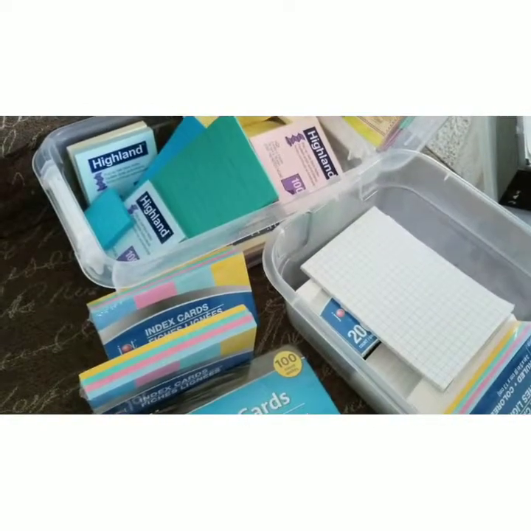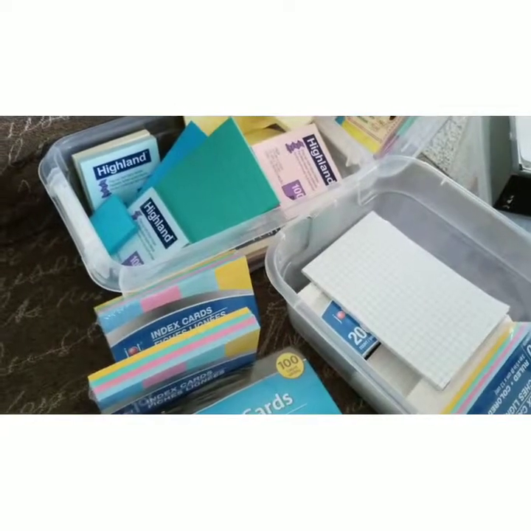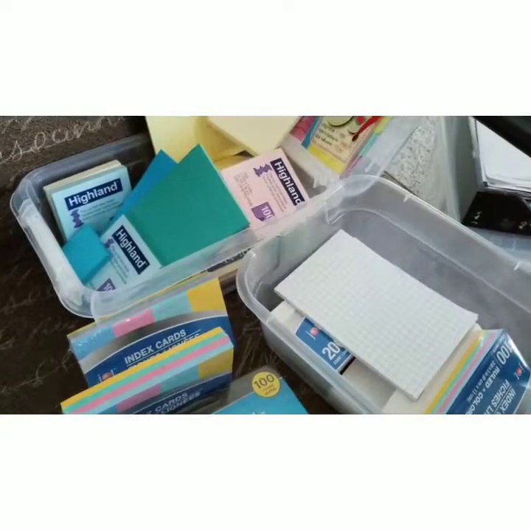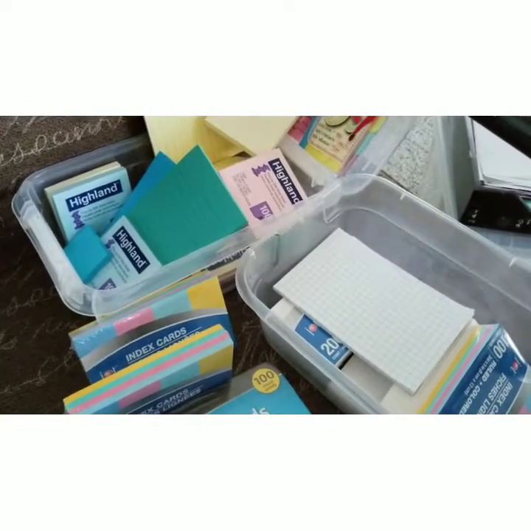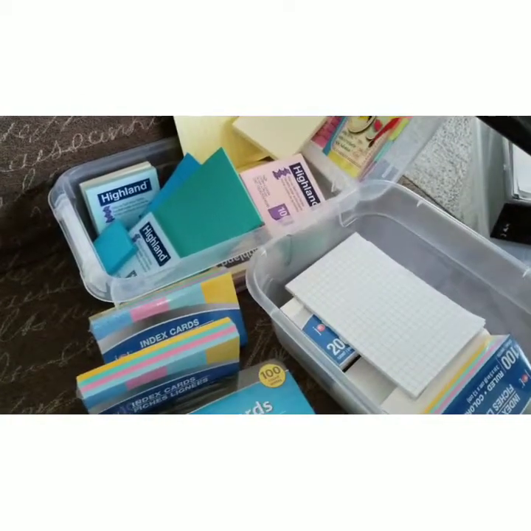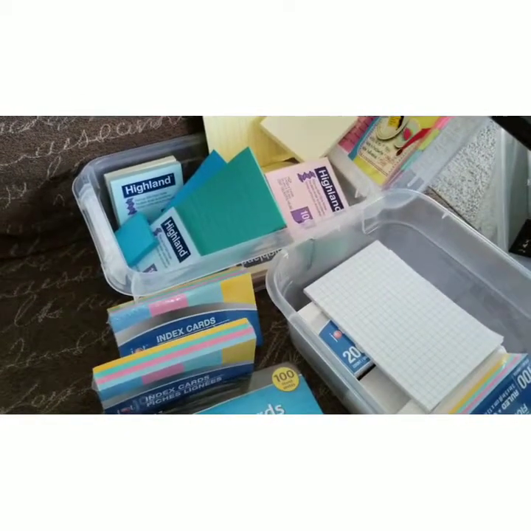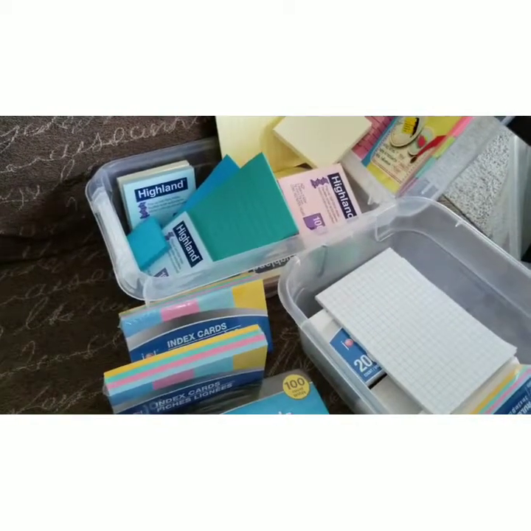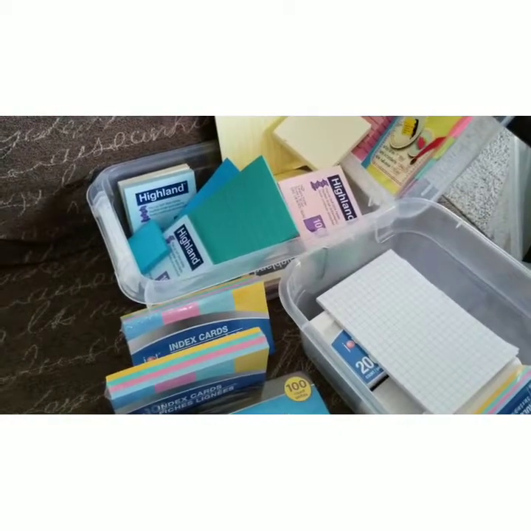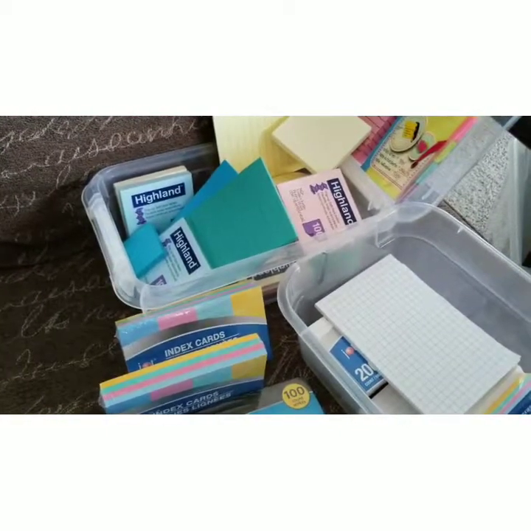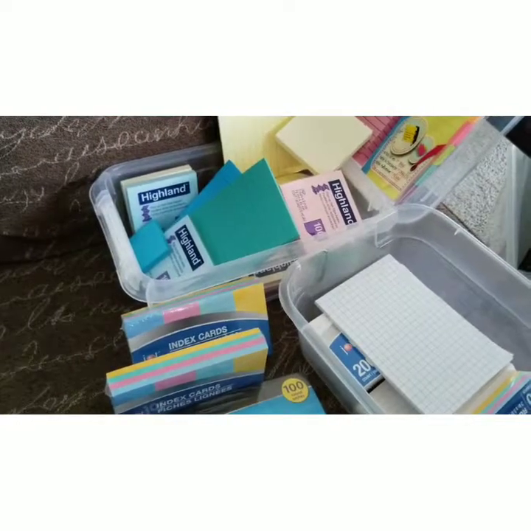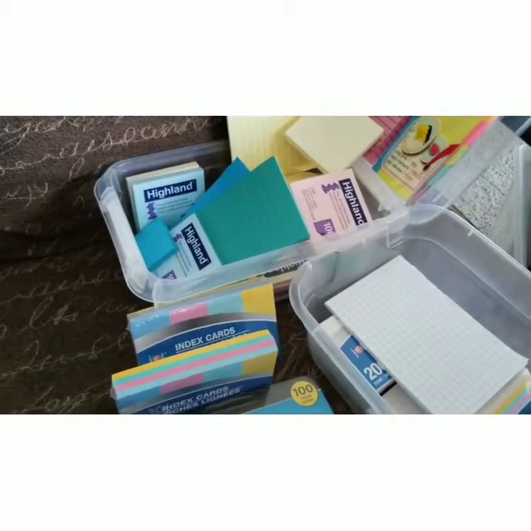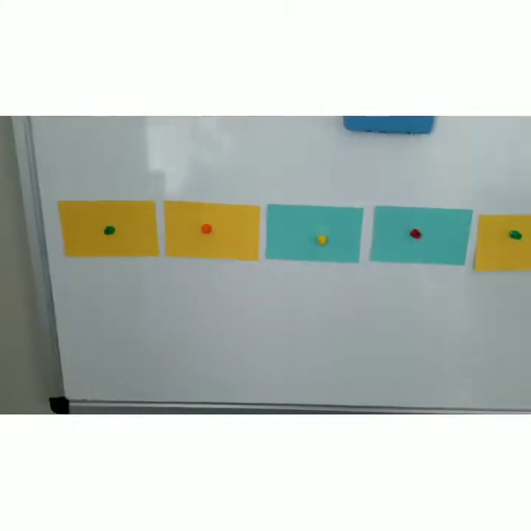Another thing you can do, you can create pattern cards. You can use a stamper, or you can draw something on one side of the card and create a pattern and have the child complete the pattern. So pattern cards. You can also create lines on your card, and you can use popsicle sticks to have the child recreate what they see on the flashcard or on the card.